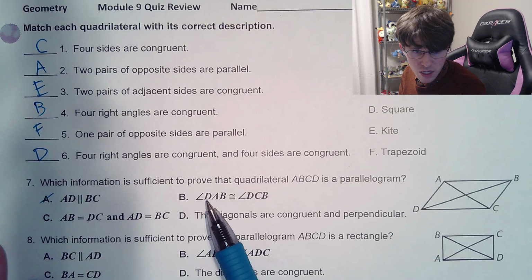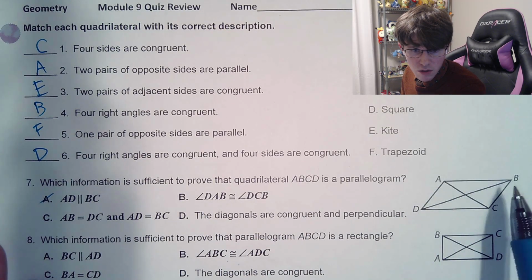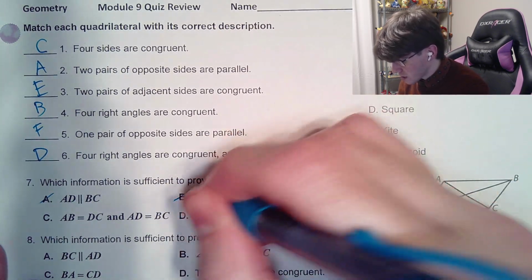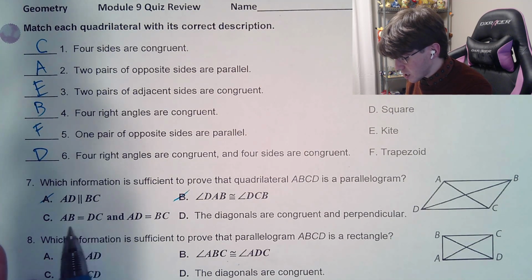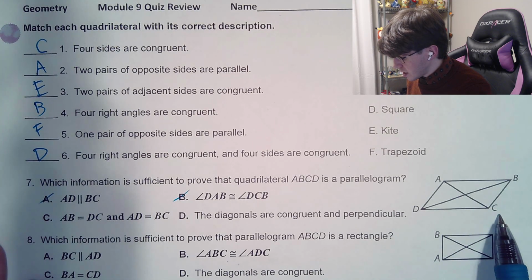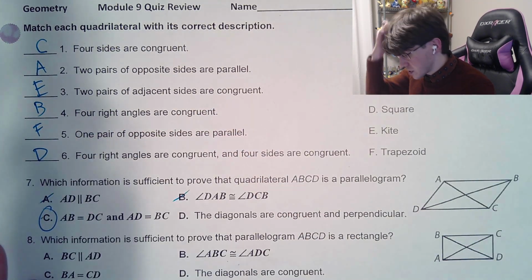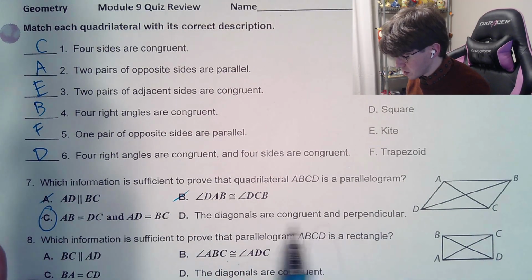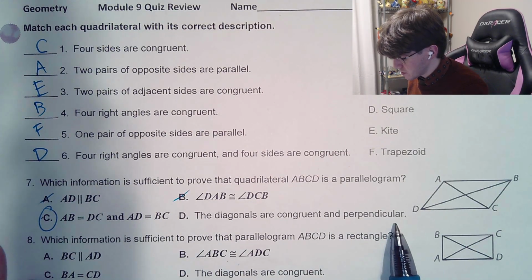DAB is congruent to DCB. That's not enough. We need two pairs. Over here we have AB equals BC. So AB equals DC and AD equals BC. That's enough. So that's enough, letter C. So C is enough. This one could be, though. Diagonals perpendicular. If they're congruent and perpendicular, I think it has to make it a rhombus.